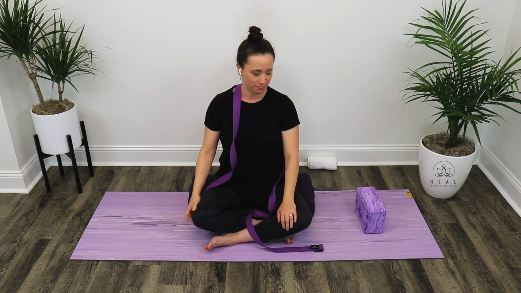Let's do that one more time. Inhale, squeeze between your shoulder blades. Exhale, pulling all the way forward. You've got it. Release your hands. Do a couple of circles with them.